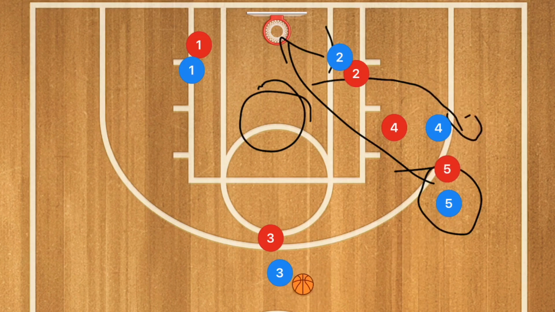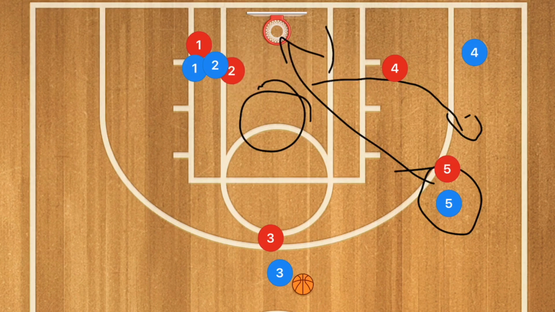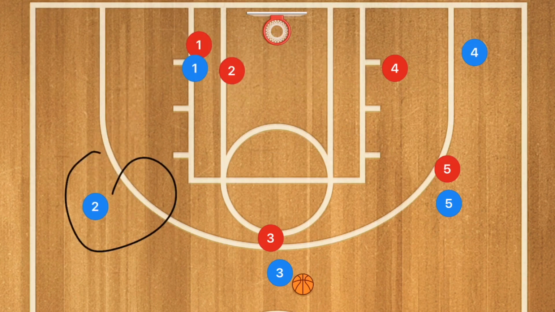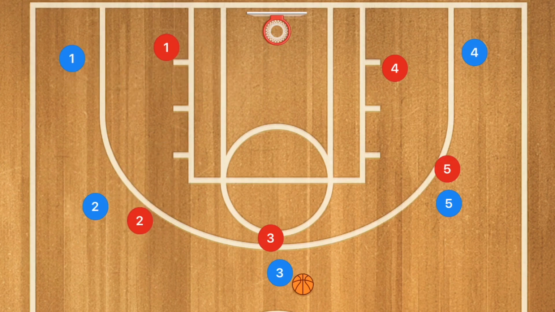If he is not open, at this time we're going to have player 4 fill down. Player 1 is going to be setting a screen for player 2, who's going to be popping up towards the wing. If he's open, of course, drain that 3. If not, then player 1 is going to fill out, and then at this point we are back into our 5-out and we can run through a different 5-out. However, the first 1 to 2 options should be open for you to hit.